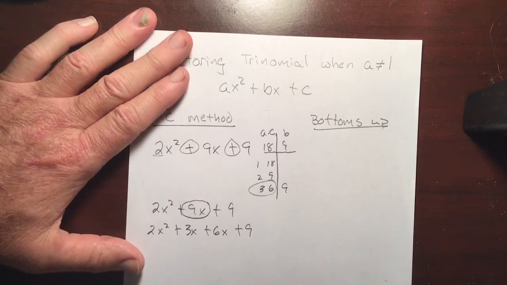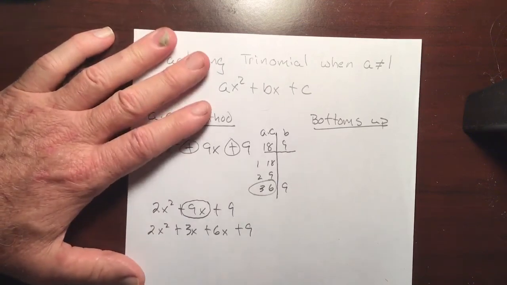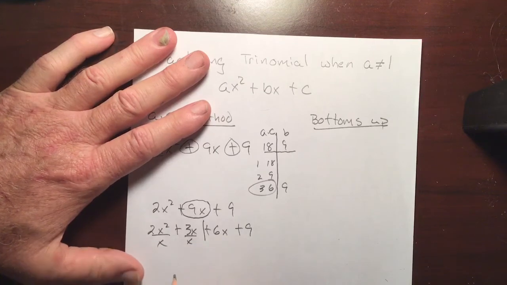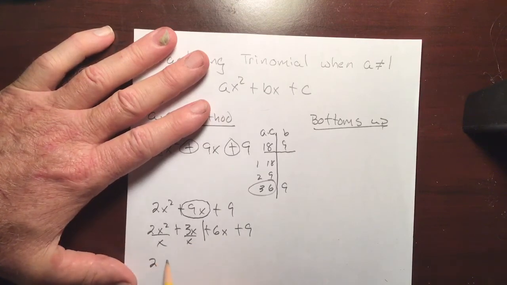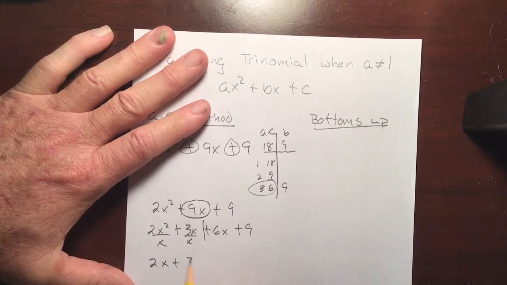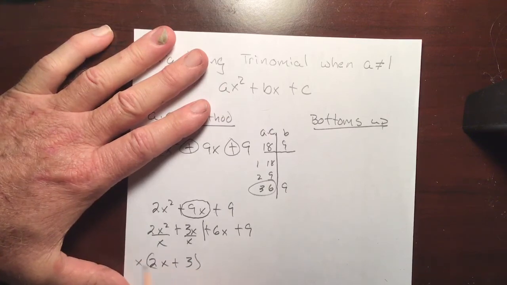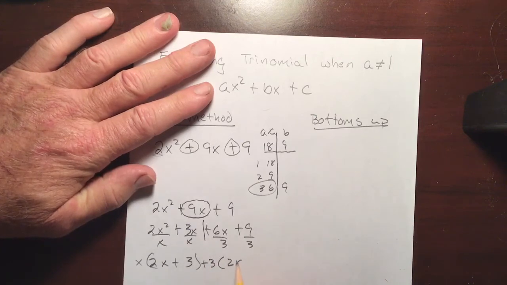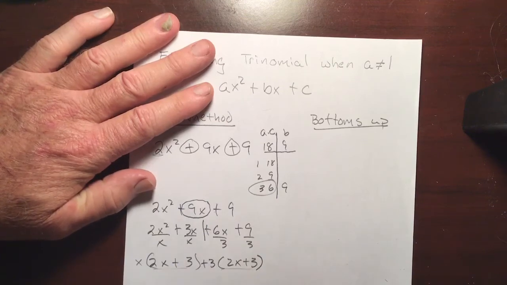Now, you already know how to do that, because that's just factoring by grouping. So you factor out x, and that's going to leave you with 2x plus 3. Remember, put what you're factoring out in the front. I'm going to factor out 3, so put plus 3, and that's going to leave me with 2x plus 3. These two are the same.